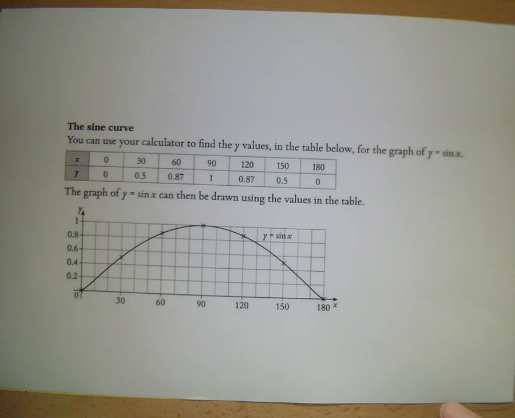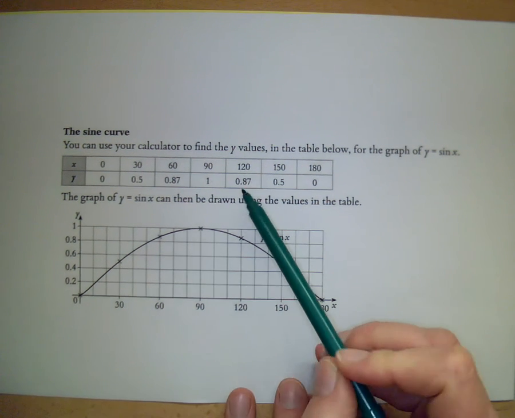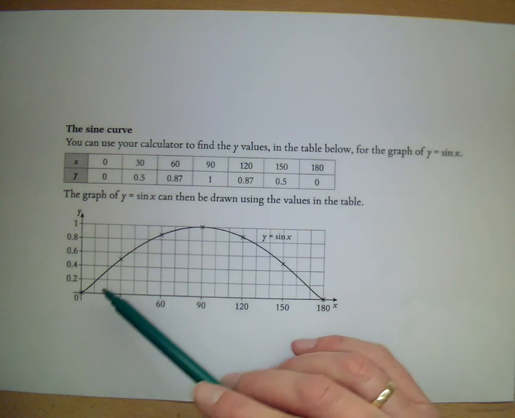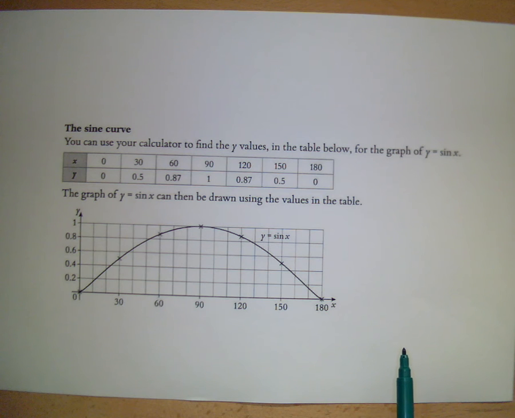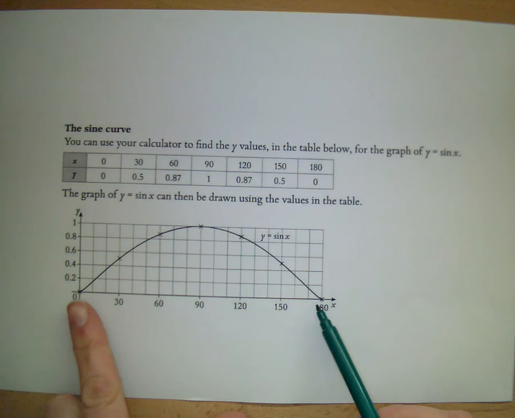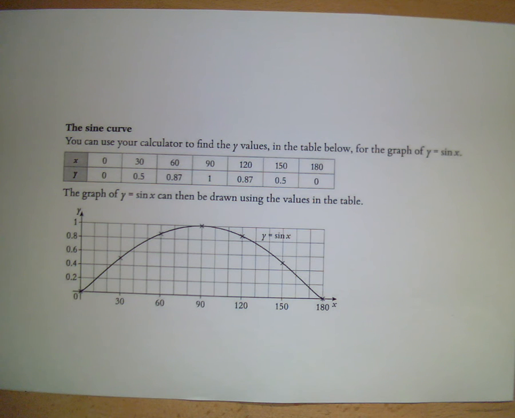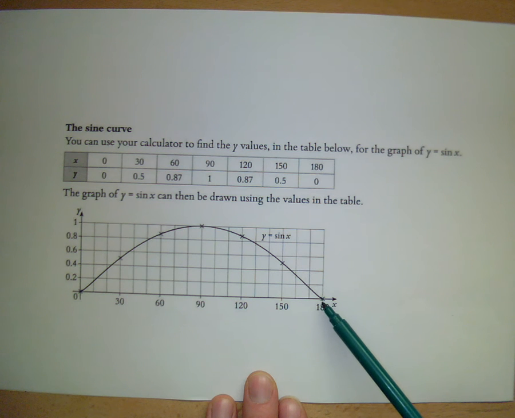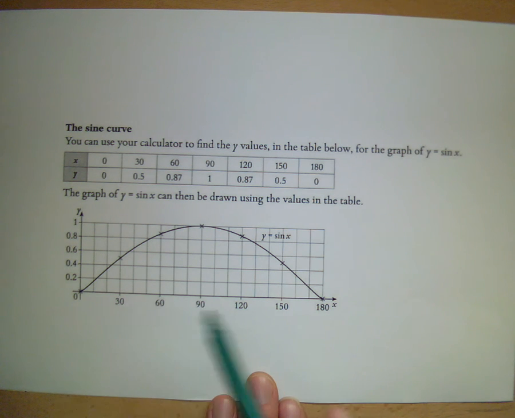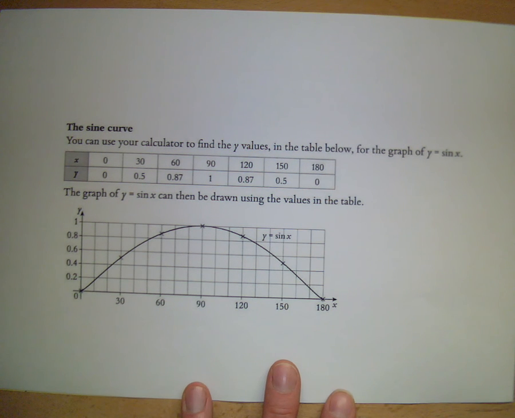Have we done that? Yes, we have. Reciprocal graphs, exponential graphs. This is just like it. You make a table of values and you plot the points, and then you connect them with a nice smooth line. This shows us the shape of a sine graph for the first 180 degrees. After this, actually, it goes down and then back up. But for today, we're just going to look at this nice little bump. That is what a sine graph looks like between 0 and 180 degrees.